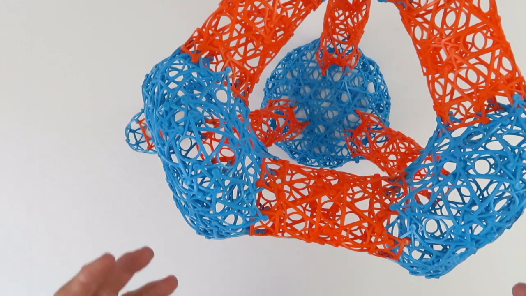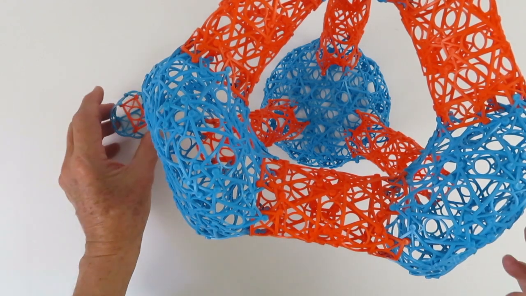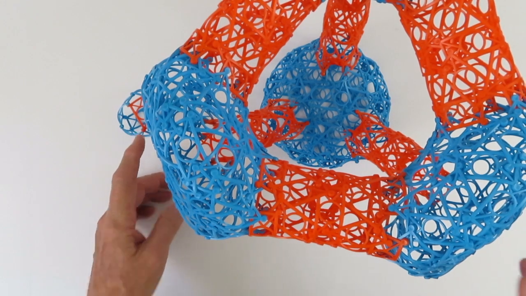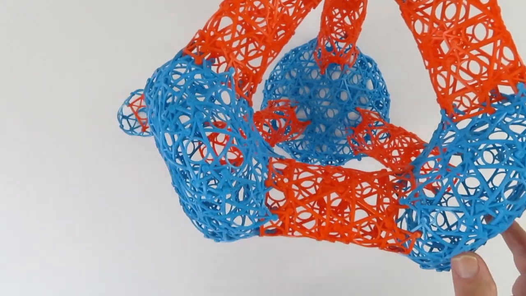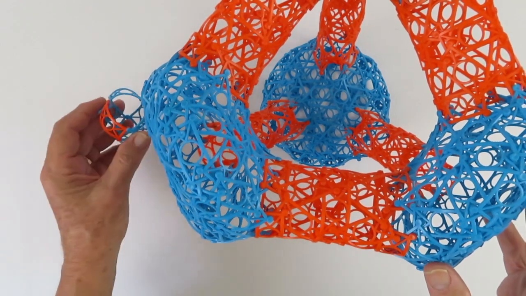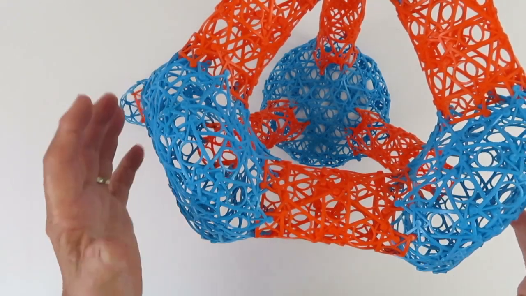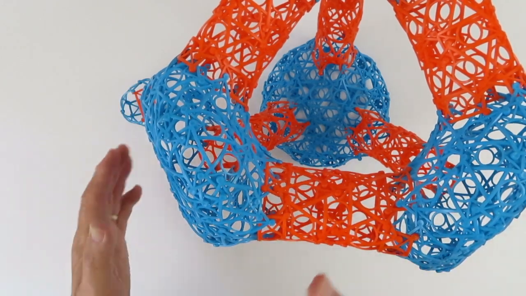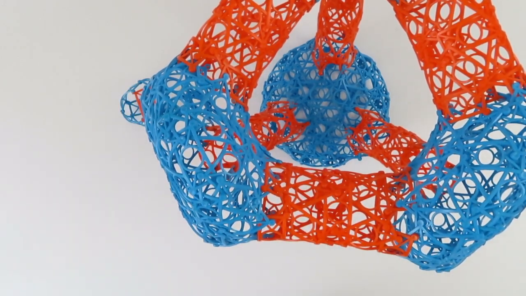So, although there's a huge, let's say there are 600 edges in this thing, I don't know. But here we have 6 edges, and let's say we have 600 edges in this structure. So that's 100 to 1 expansion.